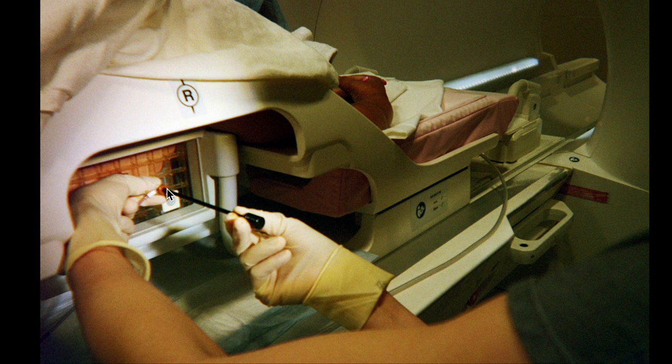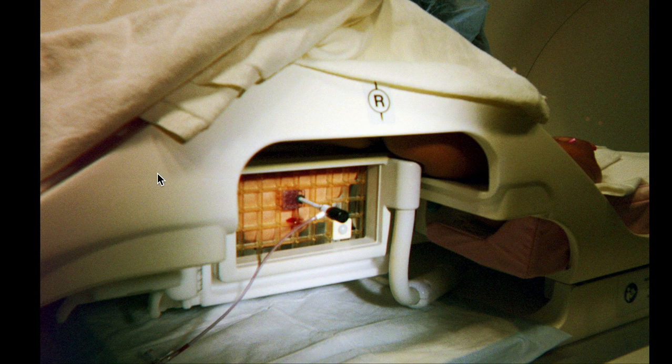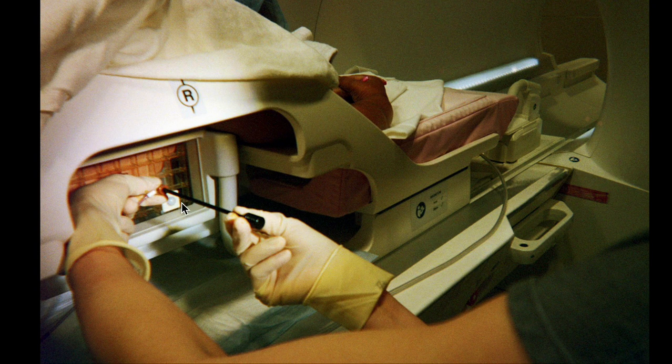And then after it's in, I pull the needle out and I put this blue device, which I will call the space holder, in. I don't leave the needle in while the patient's getting scanned. So I take the needle out, I put this blue space holder inside the introducer, so when the patient's getting scanned, she does not have a sharp needle in her.